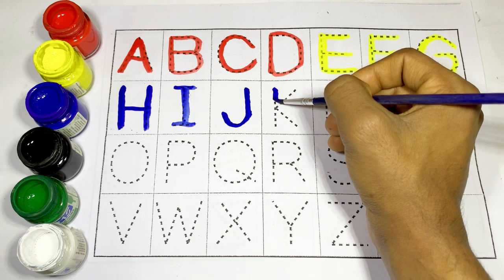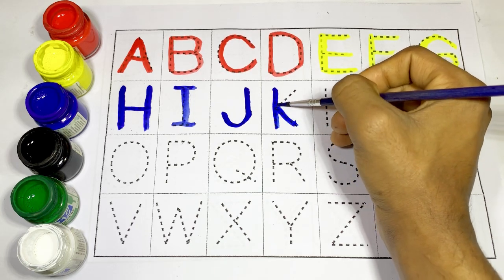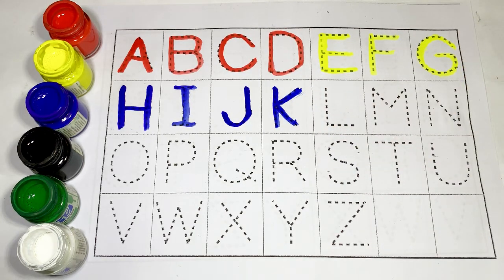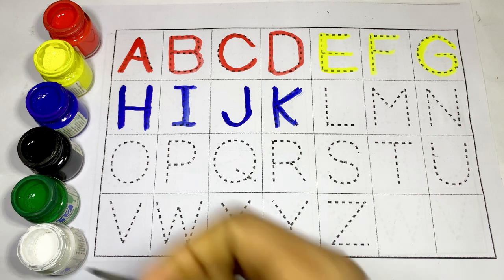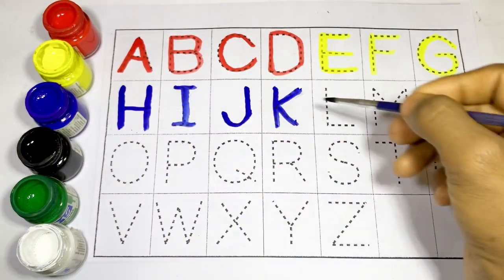K. K for kite, K for king. The alphabets of K. Kids, now draw L. L for lion, L for lemon. The alphabets of L. And use black color.